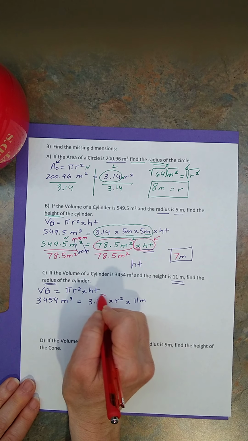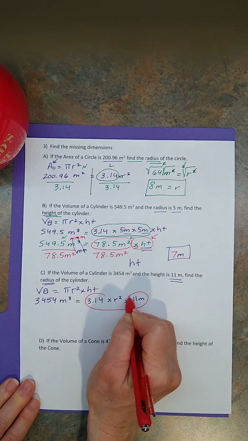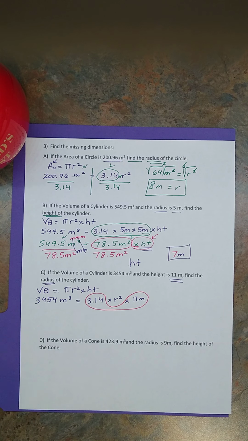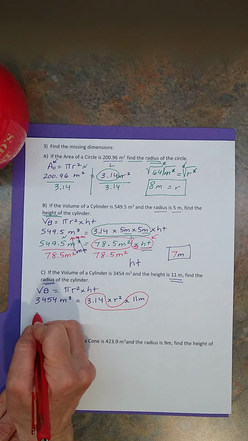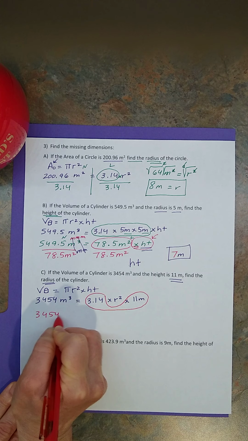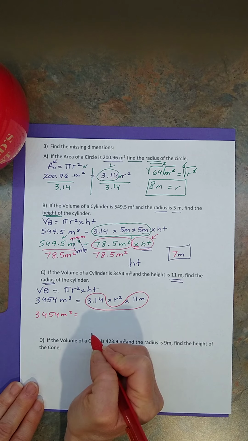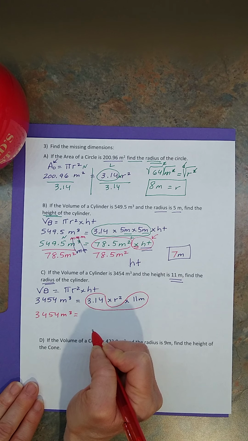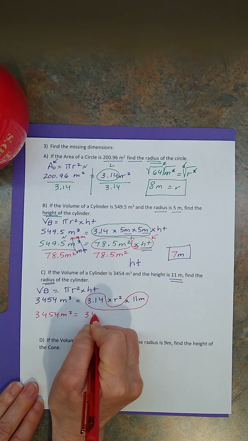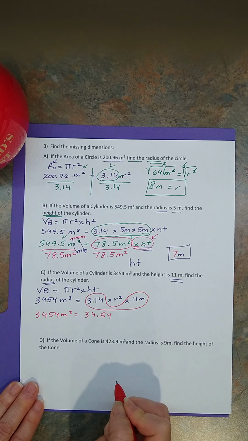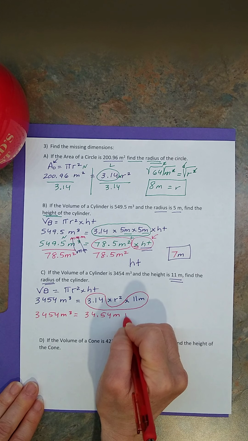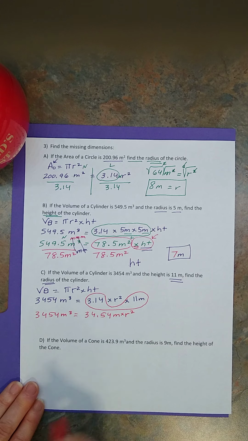You are going to multiply this. So go ahead and multiply that. So you get 3454 meters cubed is equal to, when you multiply it, 3.14 times 11, you get 34.54. And that's meters. And then you have times r squared.